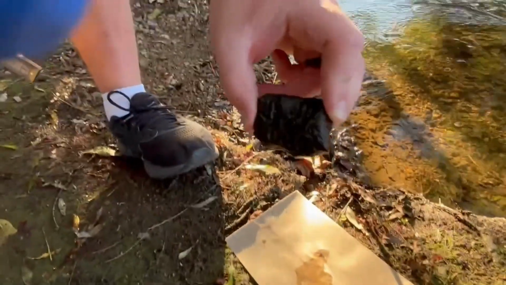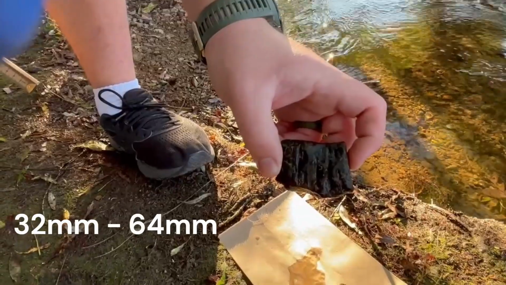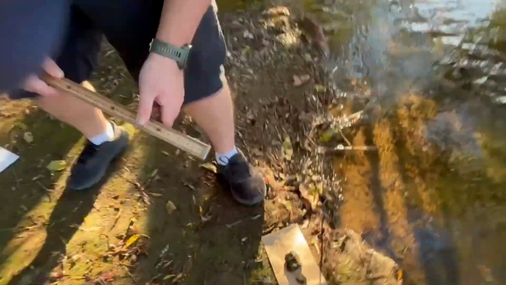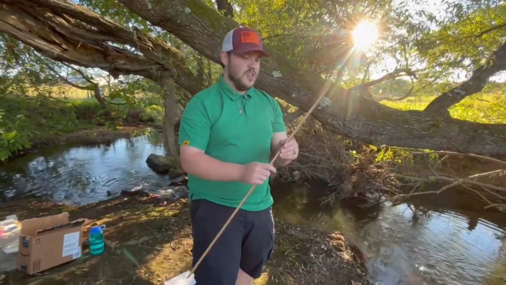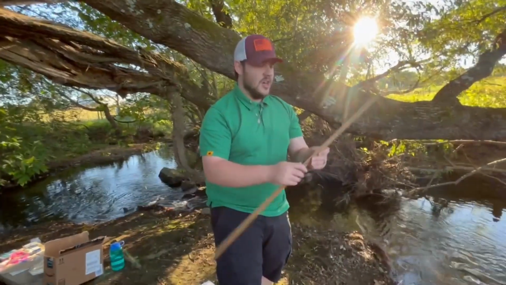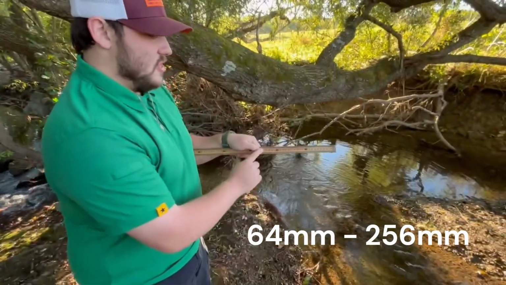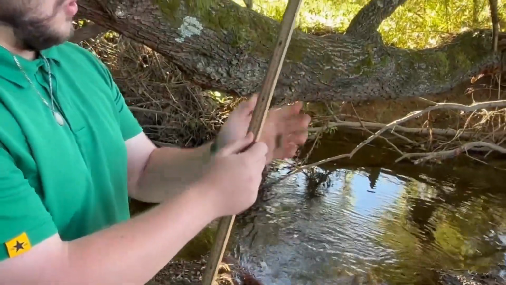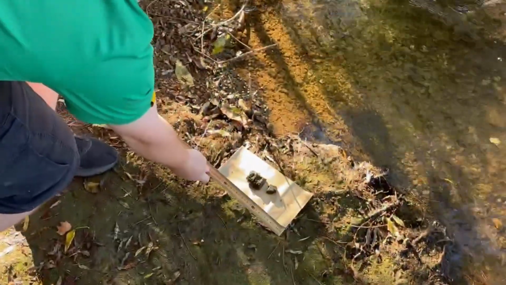This rock is roughly 55 millimeters. This will be in the size class that is from 32 to 64. And then the next size class is going to be from 64 to 250. 256 millimeters is going to be this length right here. This is roughly the length from your elbow to your wrist. It's roughly the length of the paper bags we've provided.